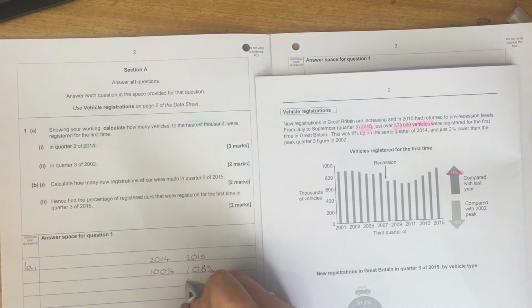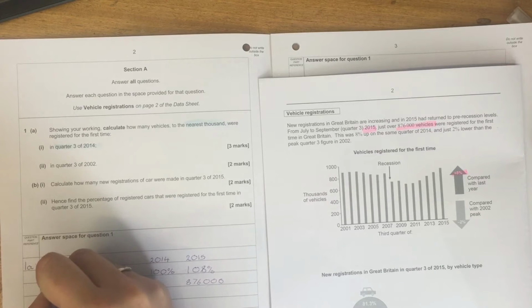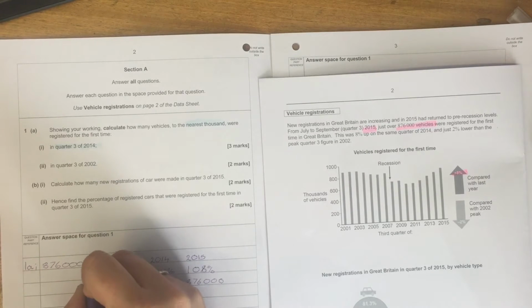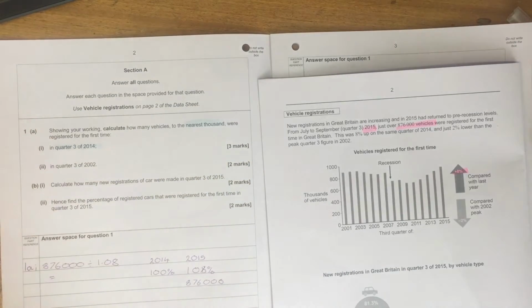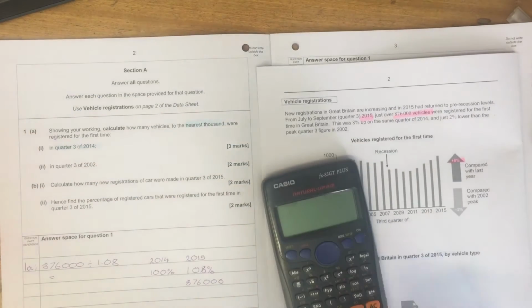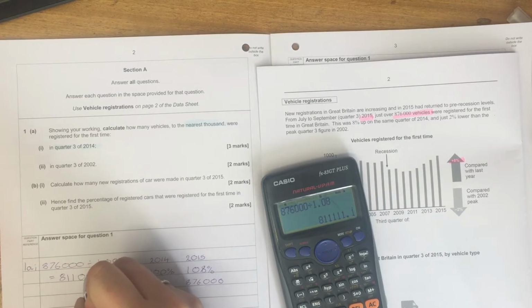We know that 2015 is 876,000, and so from that we can divide 876,000 by 1.08 because it was 108%, and that will give us a calculator value of 811.1 and so on, and we want this to the nearest 1,000. So we're at 811,000.